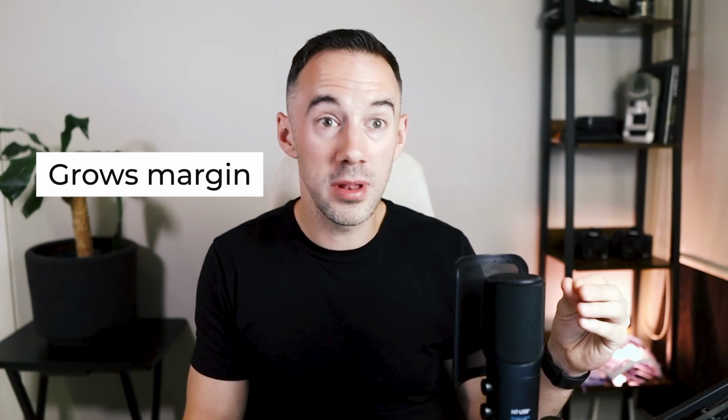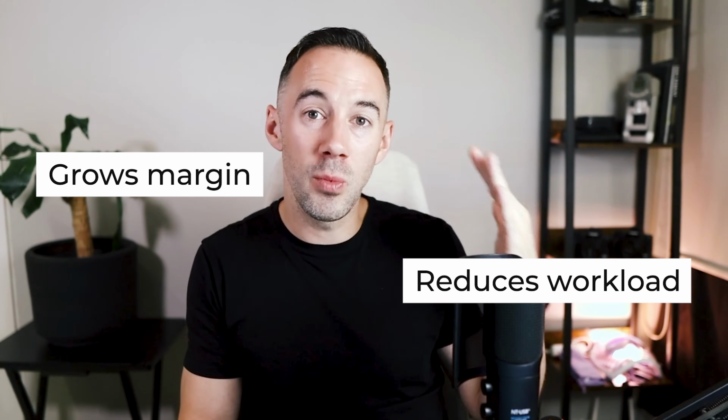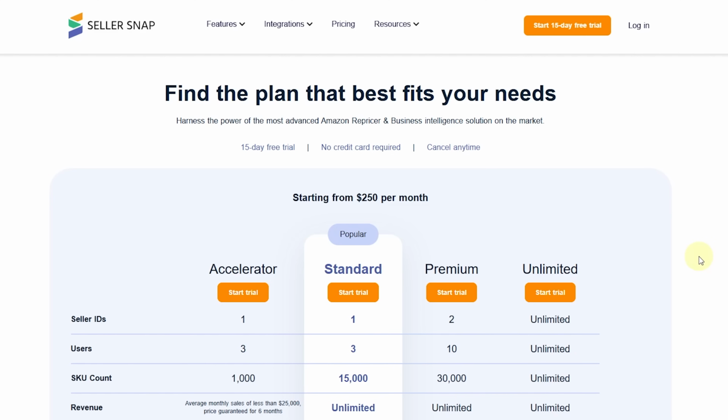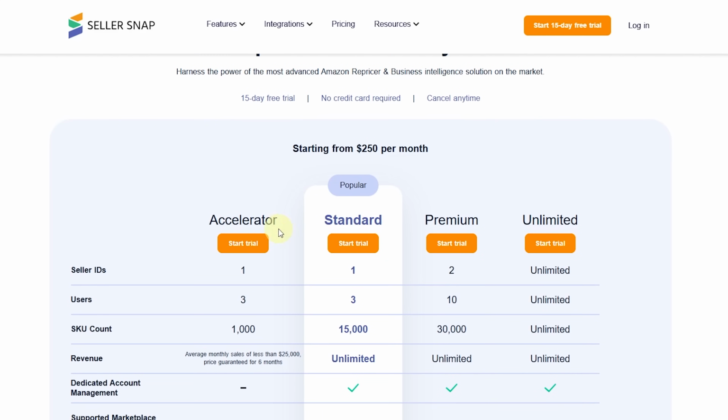Let's talk about pricing. SellerSnap is a great tool. I absolutely love it. And it really does grow your margins and makes life so much easier. And that's one thing you've got to really factor in, not only the margins, but also saving the time. Now, when we look at pricing, you can see right here, they've got different packages: Accelerator, Standard, Premium, Unlimited.